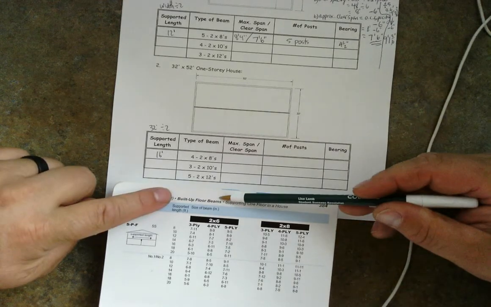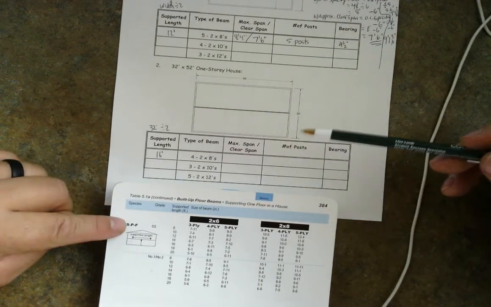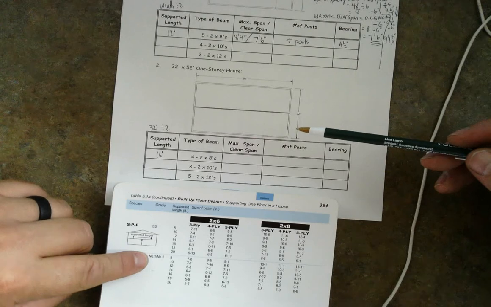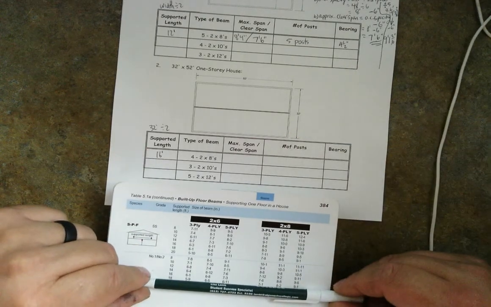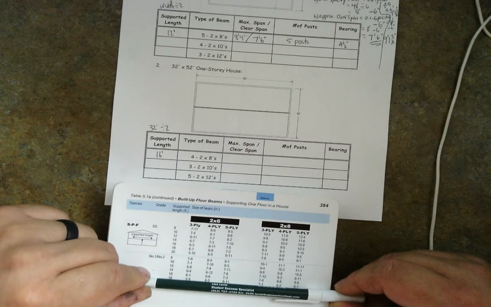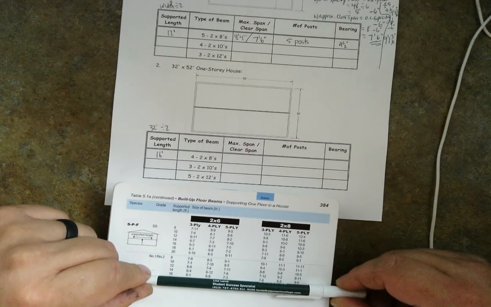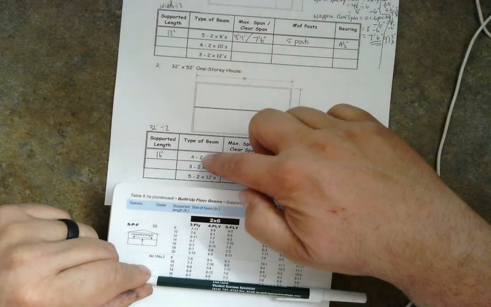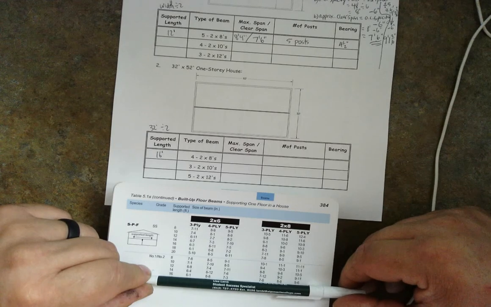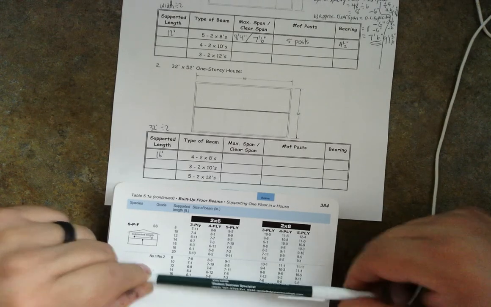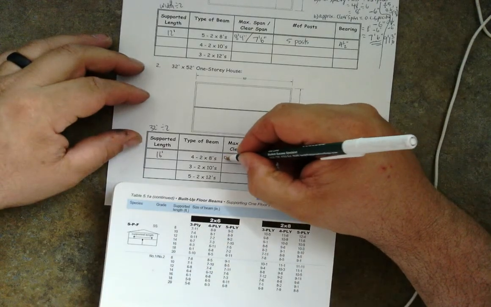So, built-up floor beam supporting one floor, spruce pine fir, number 1, number 2. Our supported length is now 16 feet, so we're following 16 feet. Sometimes a ruler or a pen helps to line that up. And then we're looking at 4 ply 2x8. So we go under 4 ply 2x8 until we see 8'8". Okay, so 4 ply 2x8 is 8'8". So I'll write 8'8" on this side here.